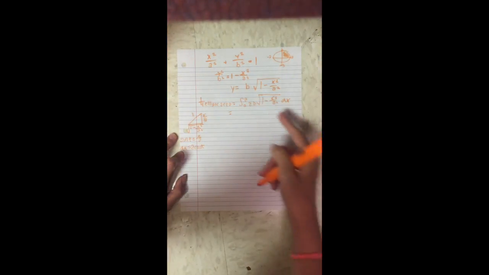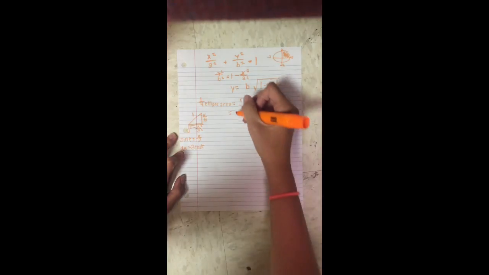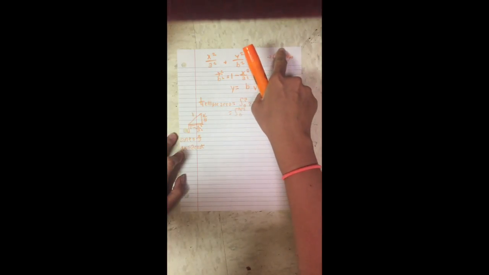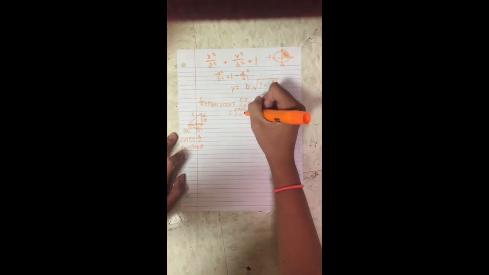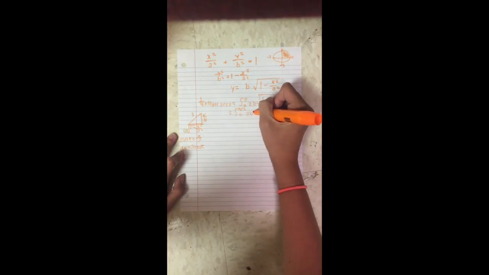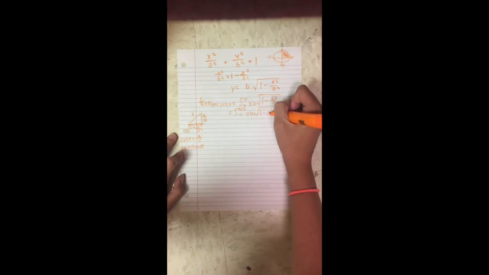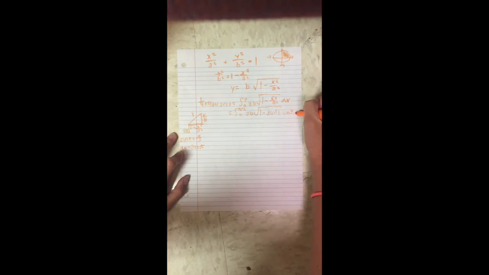Okay, so now we're going to go back over here and say the integral from 0 to pi over 2, which is this top part that we're integrating to, of ab times the square root of 1 minus sine squared of t, times cosine t dt.